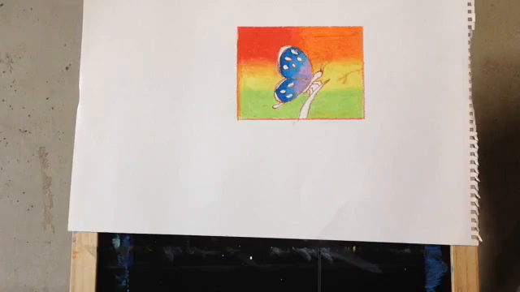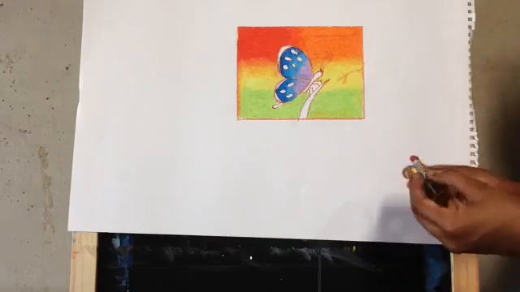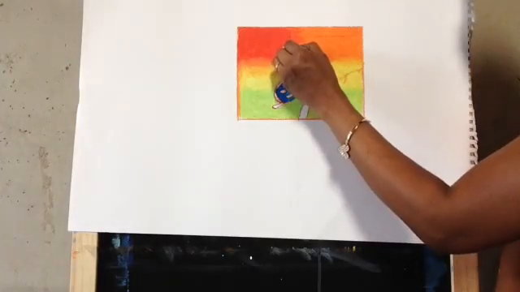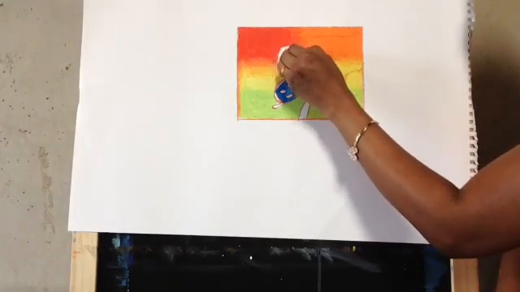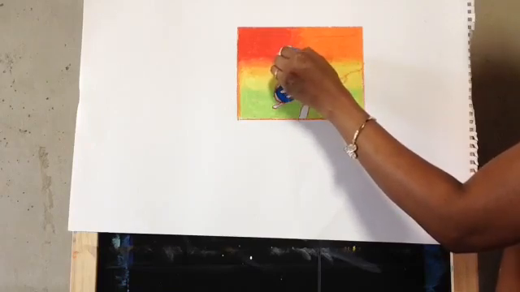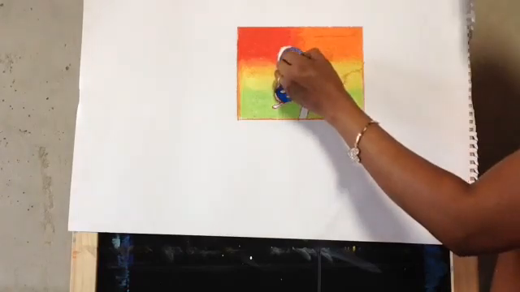Okay, so now we're going to do the designs. I want to do a double colored design for me. So I'm choosing red with yellow for my designs. So the outer is going to be red and the insides are going to be yellow. So I'm going to do my outer circle first with red.